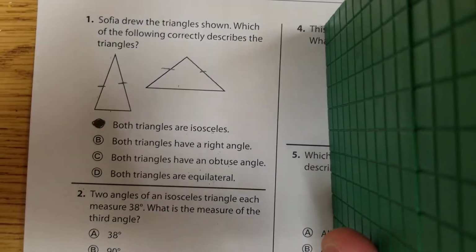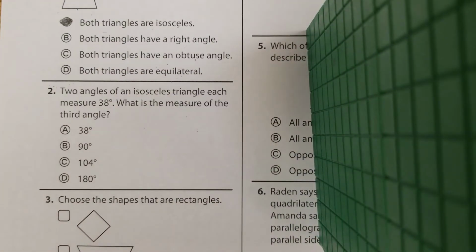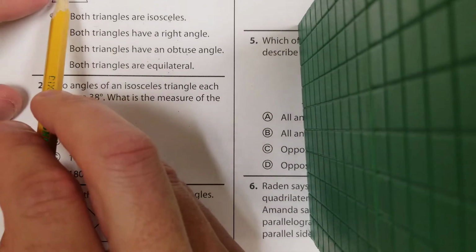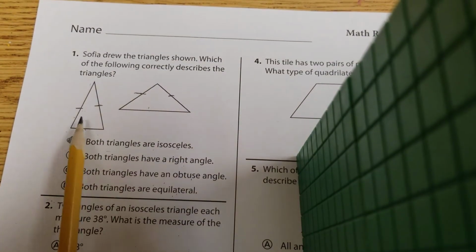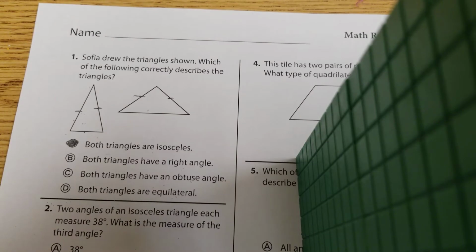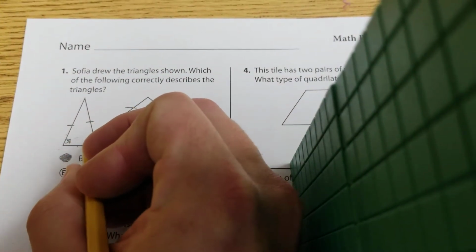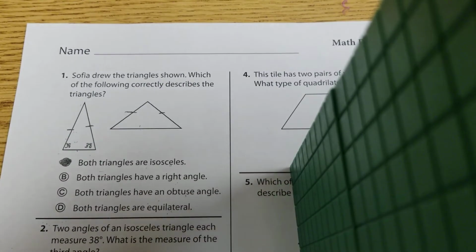For number 2, two angles of an isosceles triangle each measure 38. What's the measure of the third? Alright, so let's pretend this was our isosceles triangle and it said two of the angles are 38. So what if I put 38 in the bottom of each one of these? How would I find the third one?